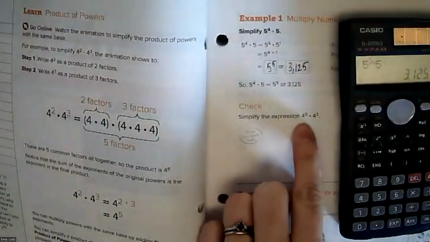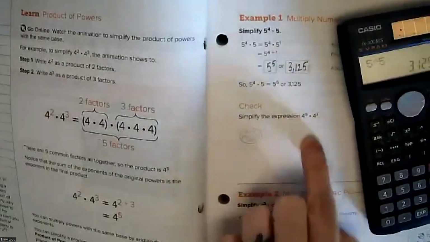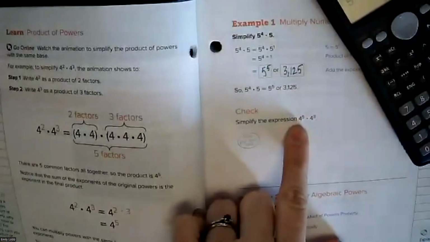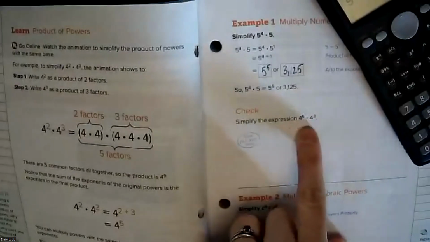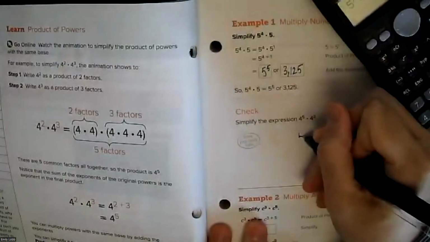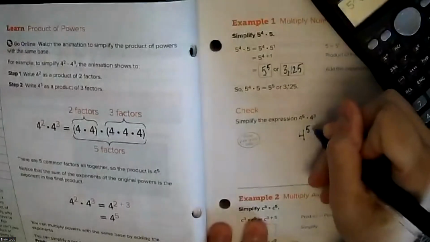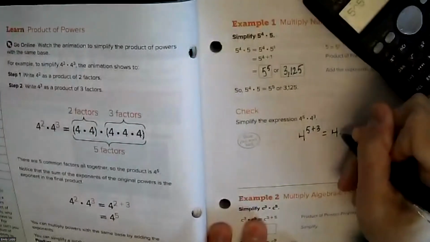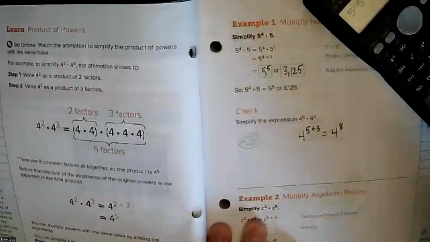So let's simplify this expression. What's our base? 4. Good. Are they both the same? Are they both 4? So we can combine them by adding our exponents. Okay, so 8. Beautiful.